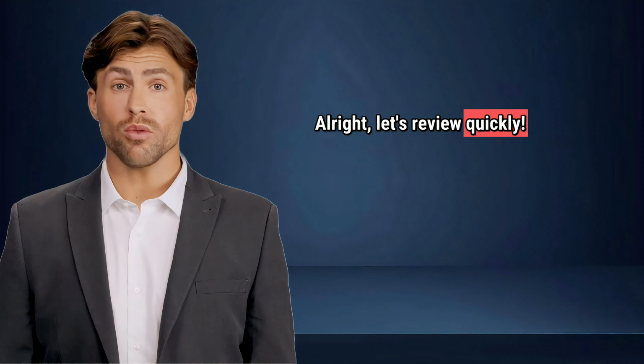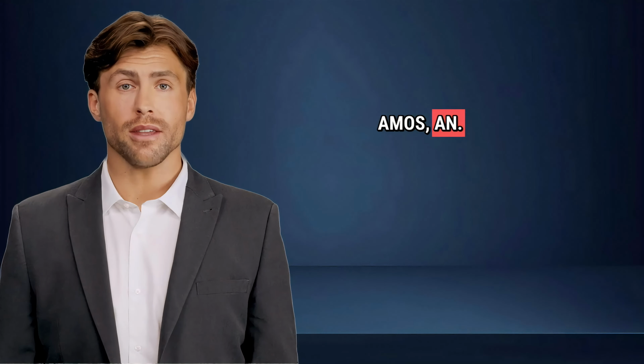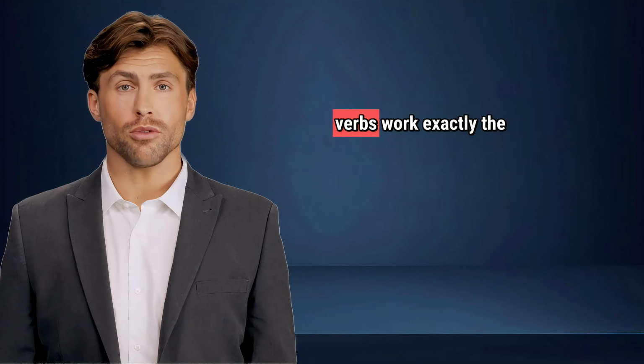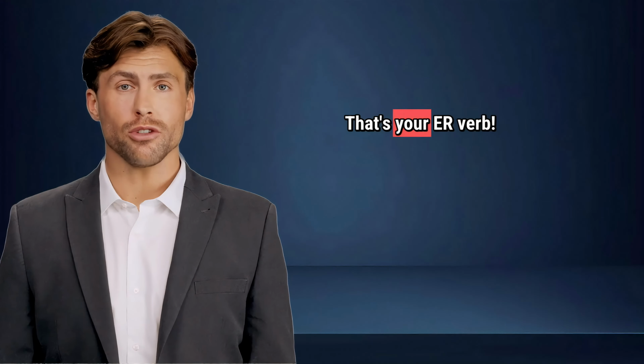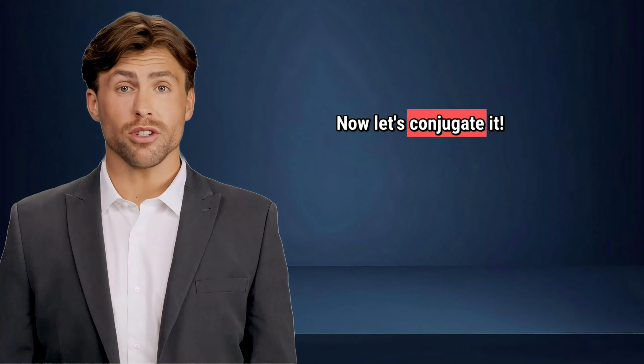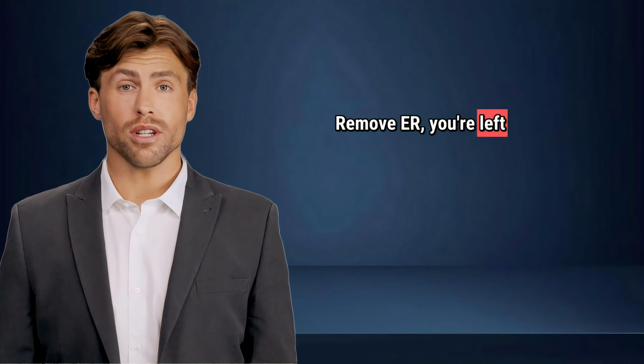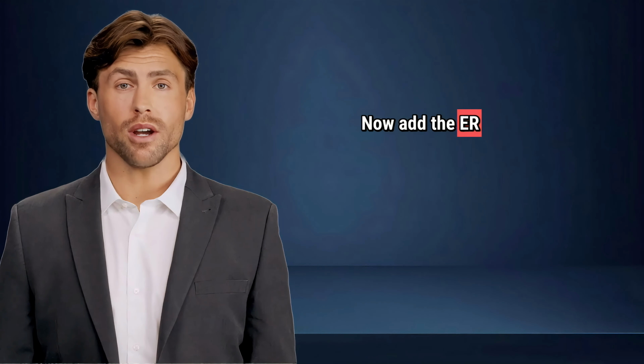Alright, let's review quickly. Remember AR verbs? You remove AR and add O, AS, A, AMOS, AN. Well, ER and IR verbs work exactly the same way. Let's start with ER verbs. These are verbs that end in ER in their infinitive form. To eat, comer. See that ER ending? That's your ER verb. Now let's conjugate it. Remove ER, you're left with com. Now add the ER endings.